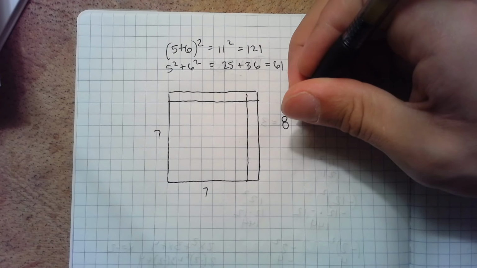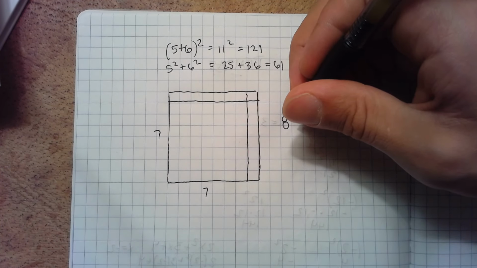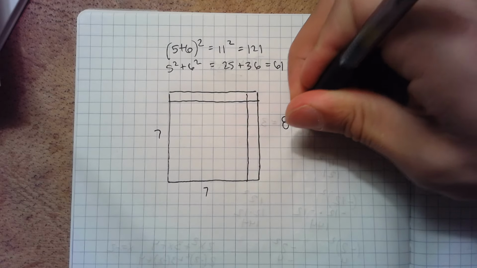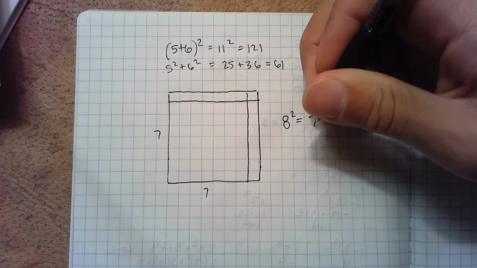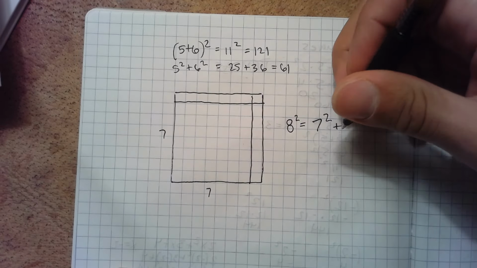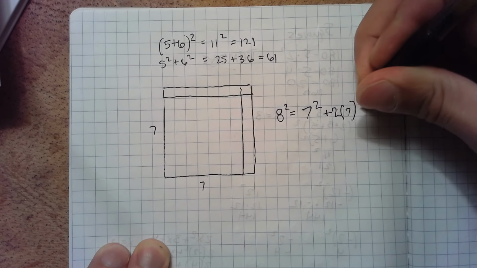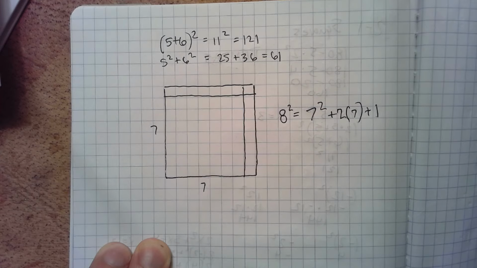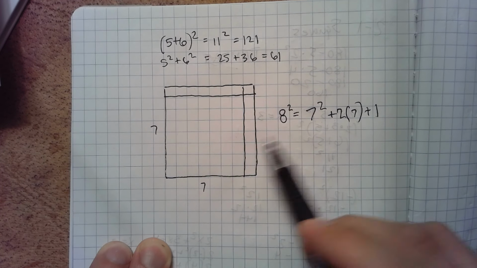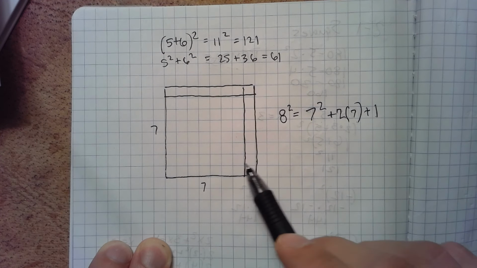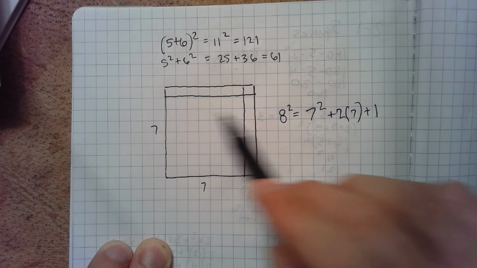I want you to see this kind of interesting thing, that 8 squared is equal to 7 squared plus 2 times 7 plus 1. So why is that true? Well, we had our 8 by 8 grid. We've got a 7 by 7 grid here.